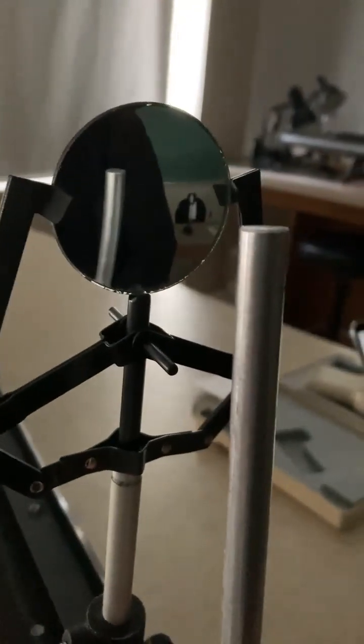So I'm going to use this rod as my object. I'm placing the rod a certain distance from the mirror, and then you can see the image in the mirror. You can see that it's behind the surface of the mirror, a certain distance. Let's look at what happens as I bring the object closer and closer to the mirror. Hopefully you can see that the image also approaches the mirror. So the object distance is getting smaller and the image distance is getting smaller.